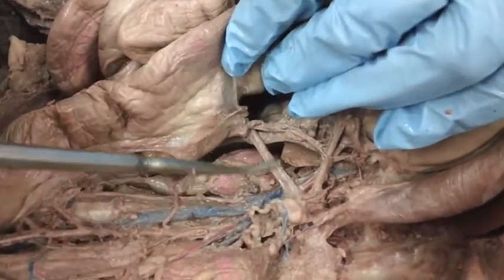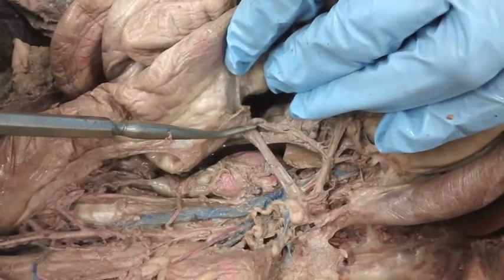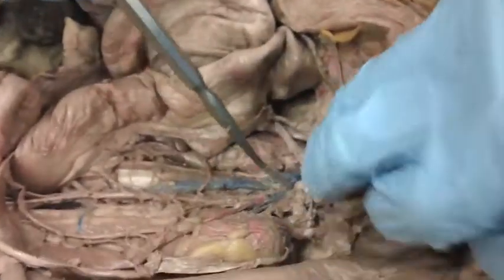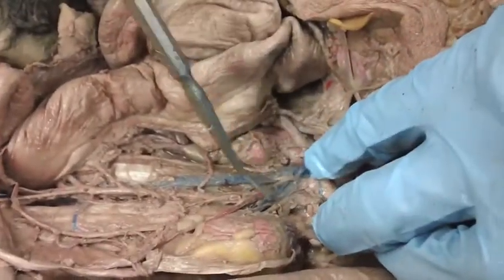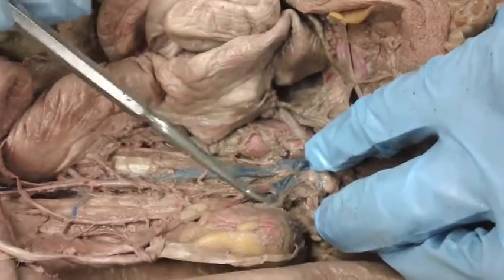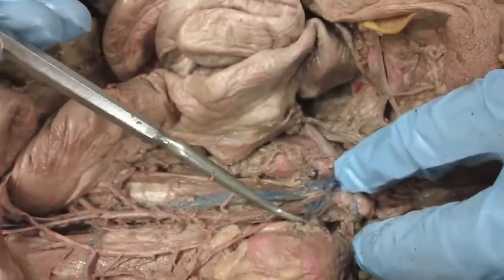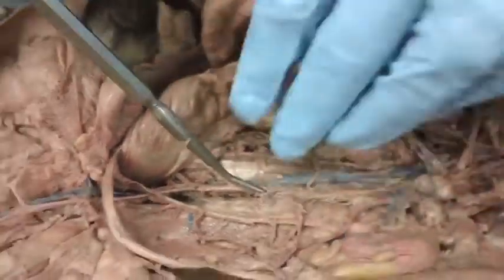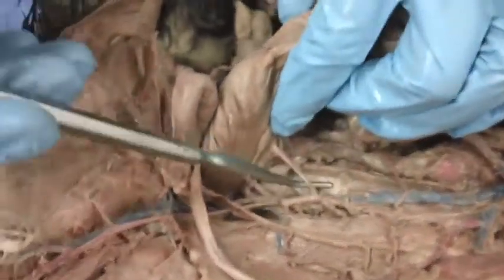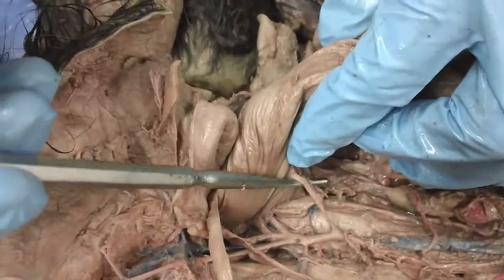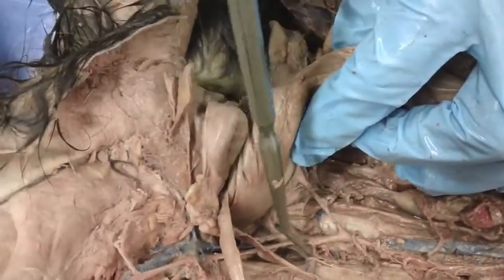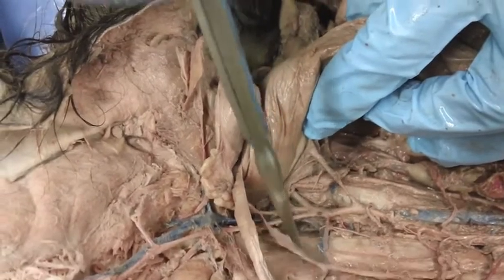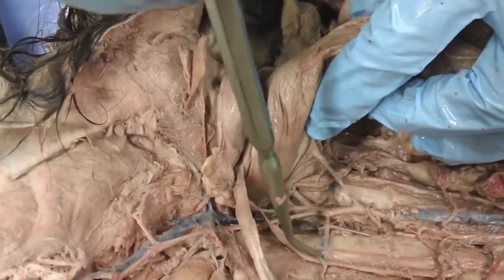The next one we see is going to be the superior mesenteric artery. And then again from the aorta, this will be the left renal artery. It's connected to the kidneys. We keep following it down, and we have the inferior mesenteric artery. And then this will be the left iliolumbar artery right next to the iliolumbar vein.